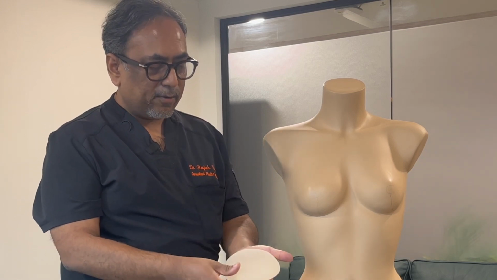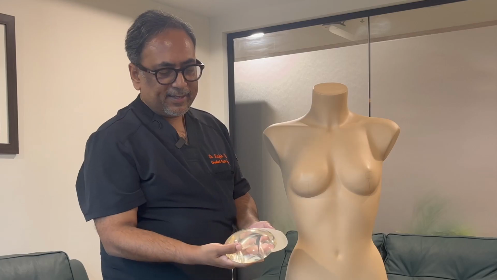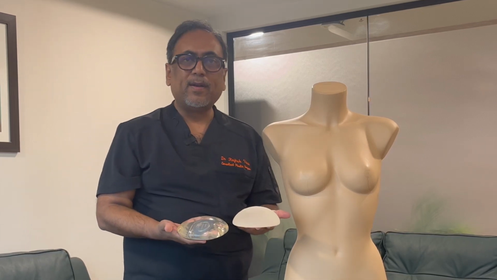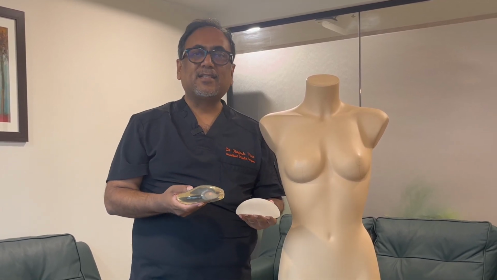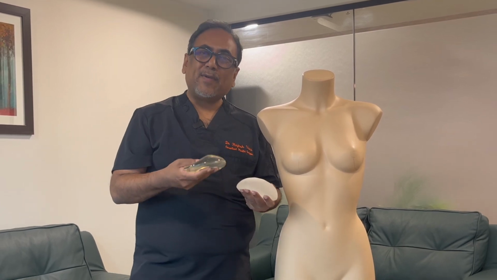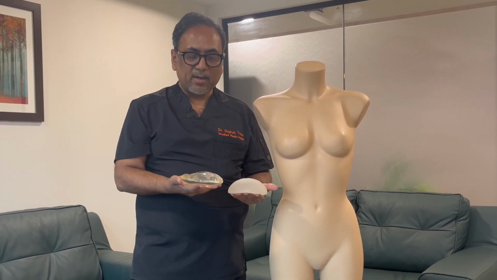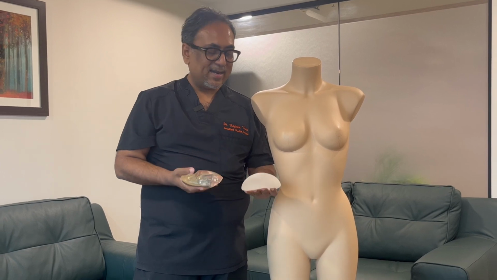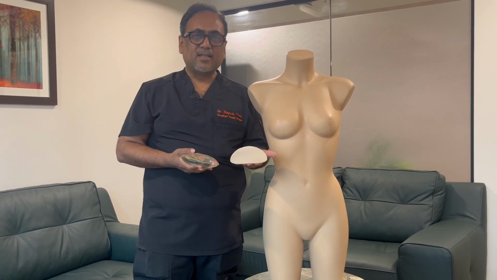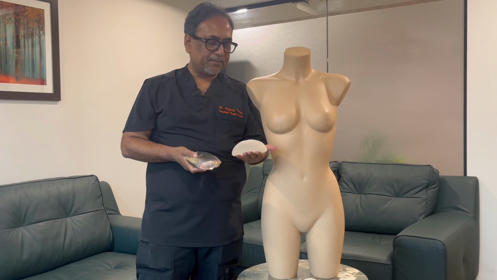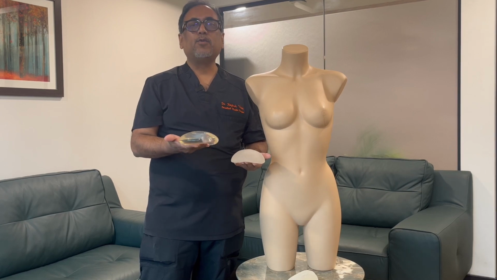You can see this is a round implant, and it is textured. So you have textured implants as well as smooth implants. Now it has been proven that the association of anaplastic large cell lymphoma, although the incidence is very rare, is negligible or even nil by using smooth implants. So we would use a silicone round smooth implant like this, and textured implants have some amount of association with breast implant associated anaplastic large cell lymphoma. So textured implants are getting out of vogue for the simple reason that the chances, whatever little there is, are very less with smooth implants.